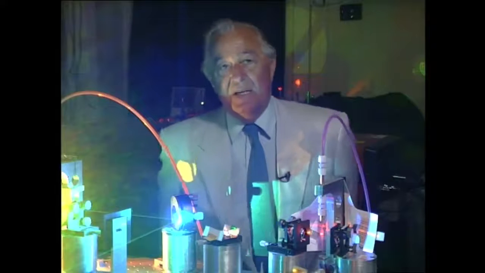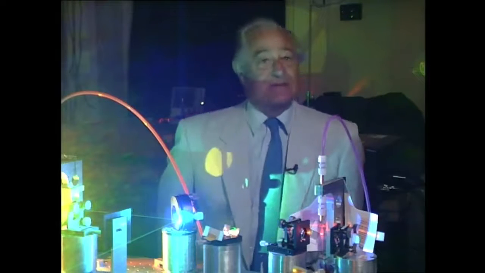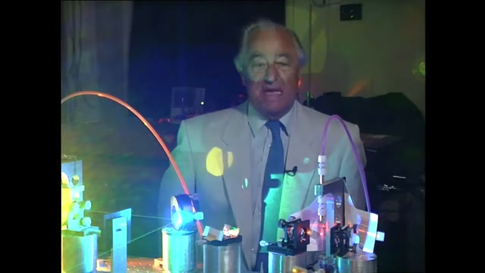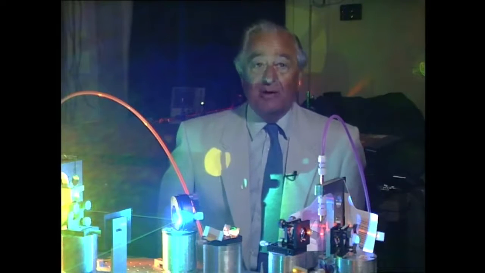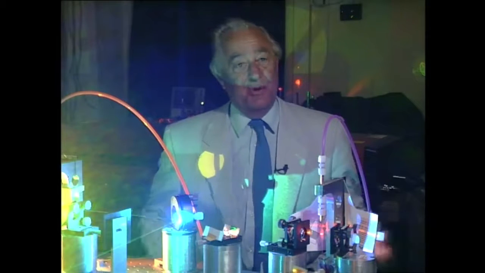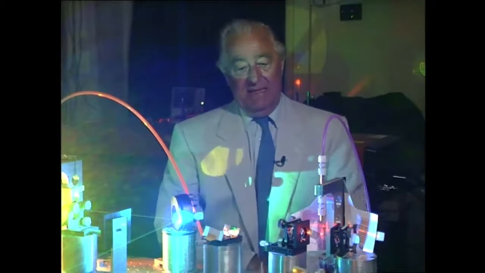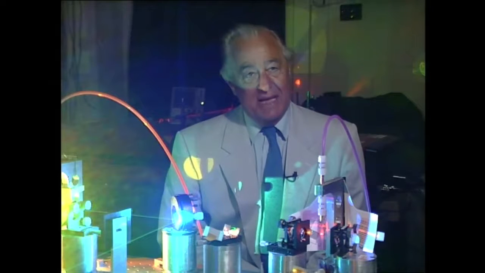What we're trying to do here is understand photosynthesis better. Photosynthesis is one of the most important processes in nature. It provides all our food and all our fuel, and it occurs in every green leaf. But it occurs very rapidly, and we have to try and understand what goes on.